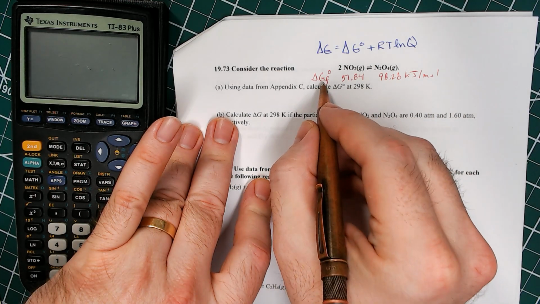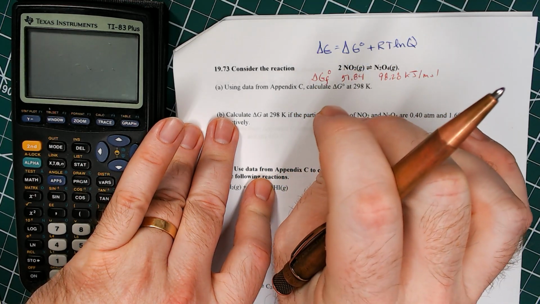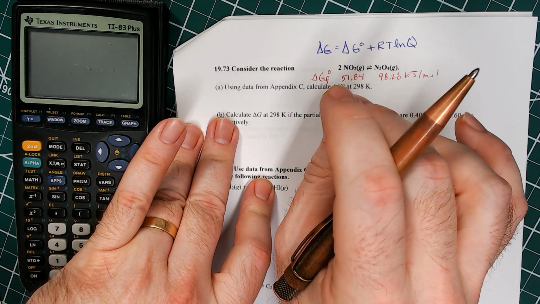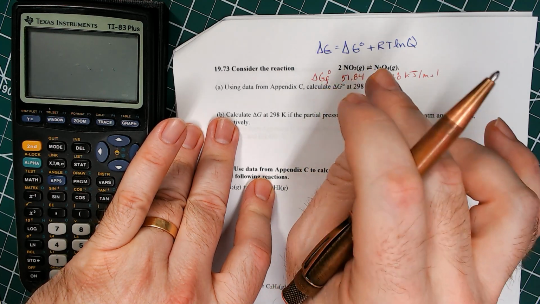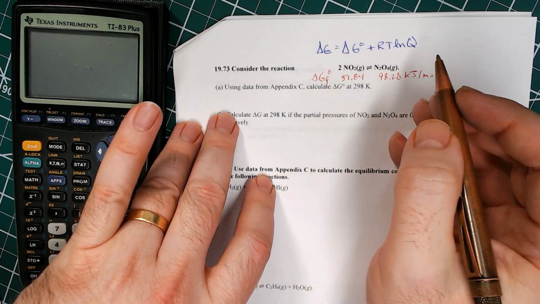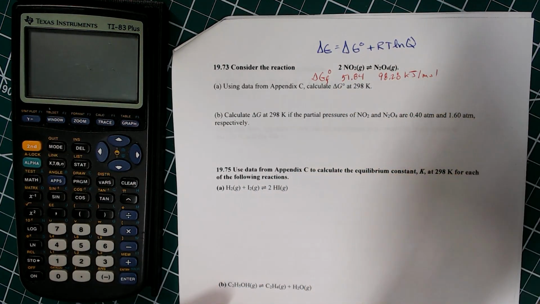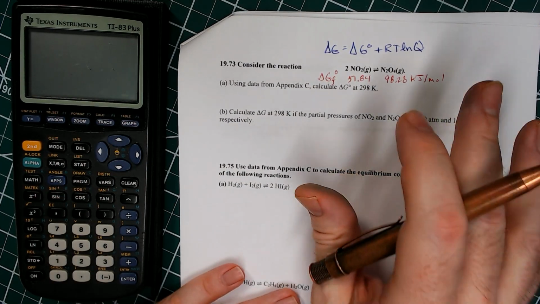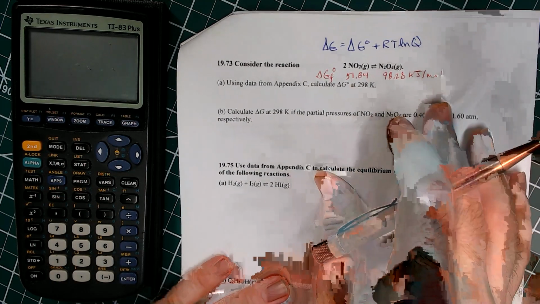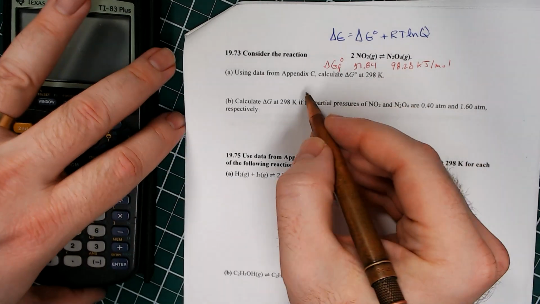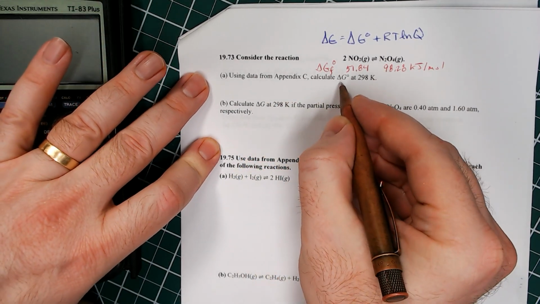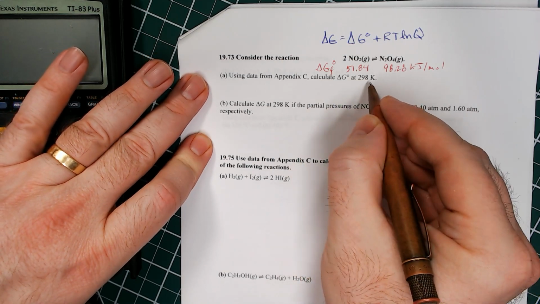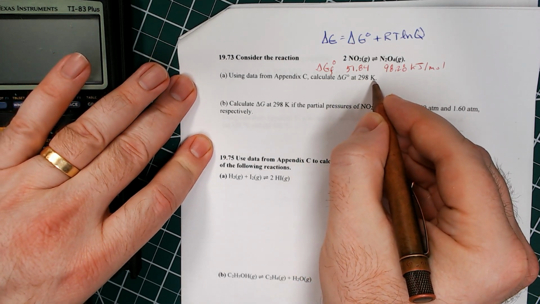If we did it at any other temperature, then we would need to calculate delta H, delta S, and then use the formula delta G equals delta H minus T delta S to get our delta G standard. We will see that not in the next problem, but in the problem after that. So you will get to see an example of that coming up. So using the data from Appendix C, calculate delta G at 298 Kelvin.